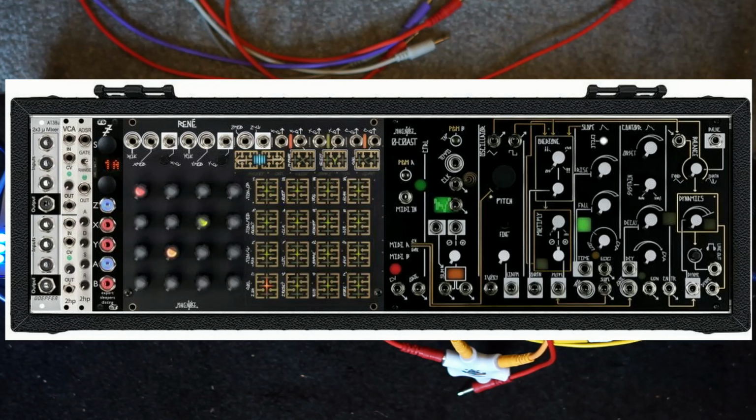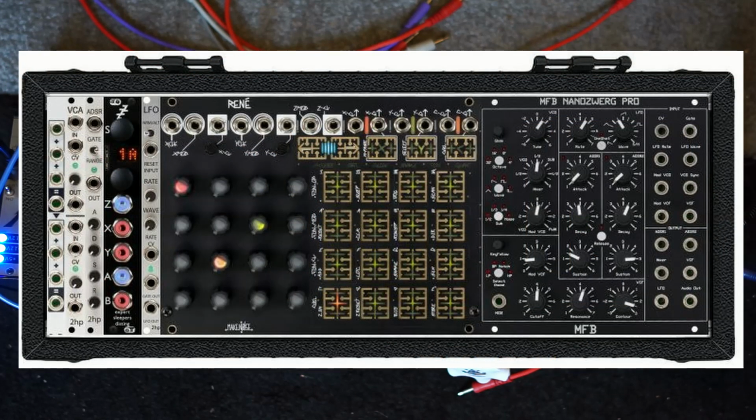For example, replacing that with the Nanutzwerk, which I already have. I will then need some kind of a clock, or rather slow square wave thing. I'm using the 2 HP LFO here, and I'm also using the more slim IntelliGel Unity mixer here. And with that, we are already down to 70 HP.